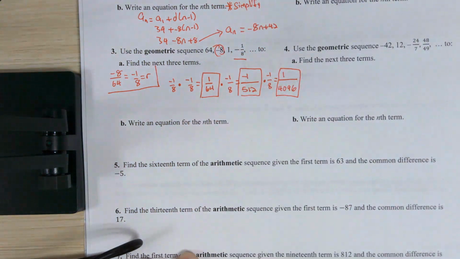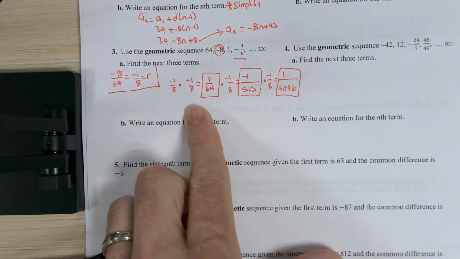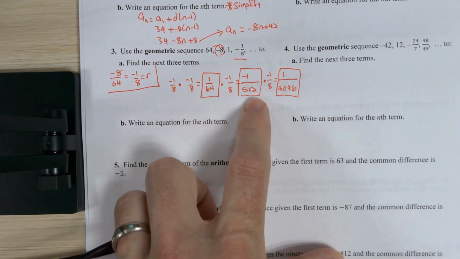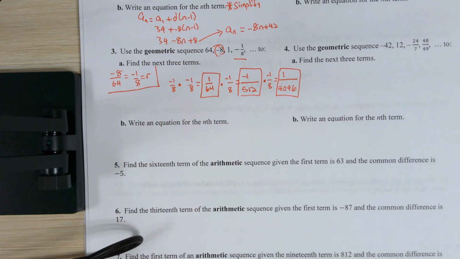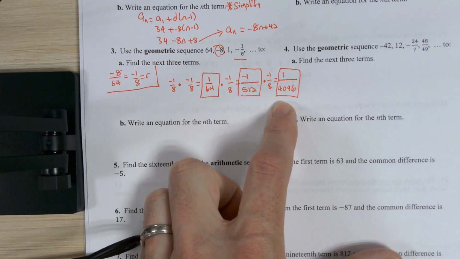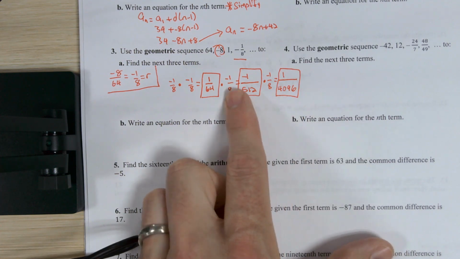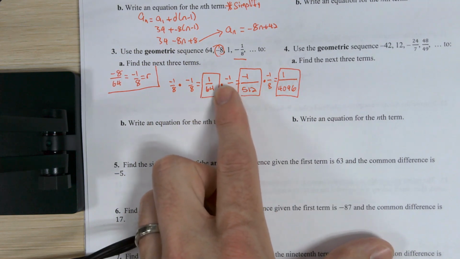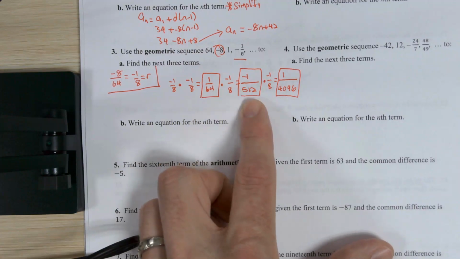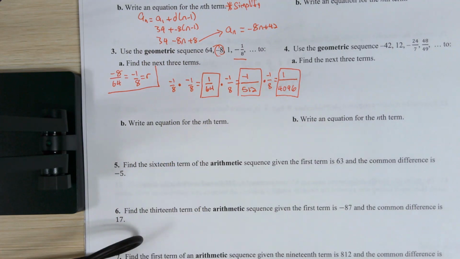Now I know a lot of us like to use our calculator and times by negative 1/8, times by negative 1/8, times by negative 1/8, and use that math frac to help us out. Some of these might get too big, to where that decimal is so small that your calculator won't math frac it for you. So we need to break it down like this: top number times top number to get our new top number, bottom number times bottom number to get our new bottom number. You might have to break it down like that.